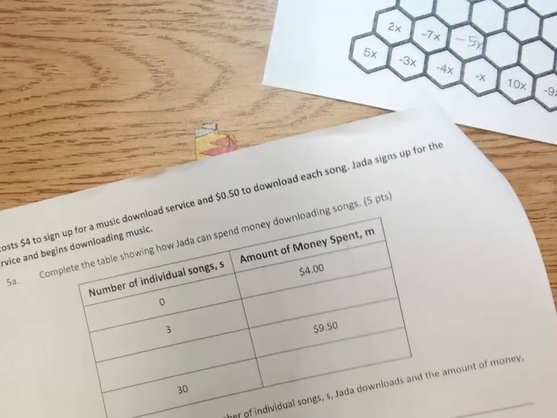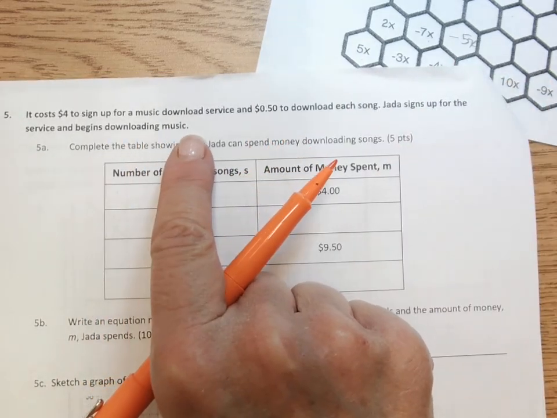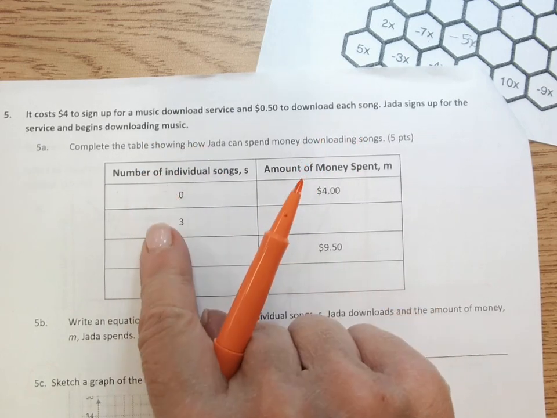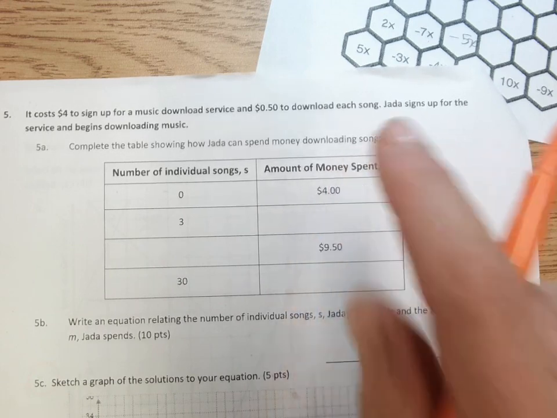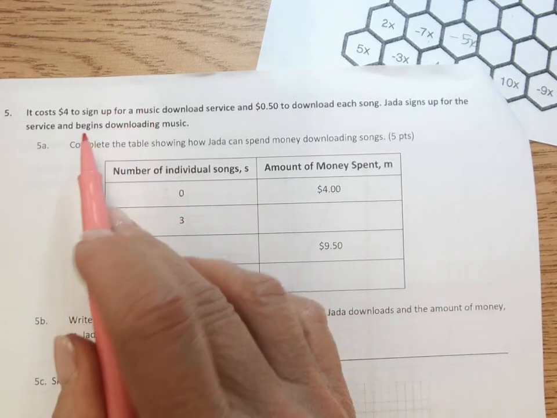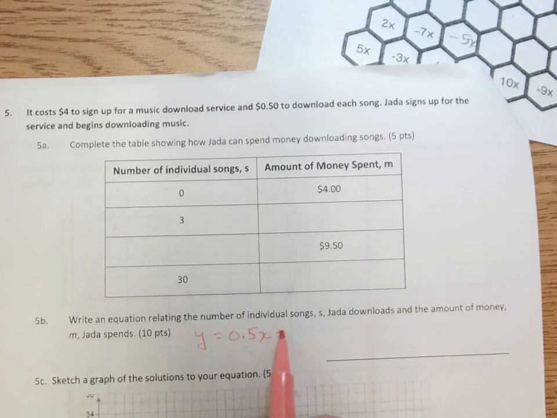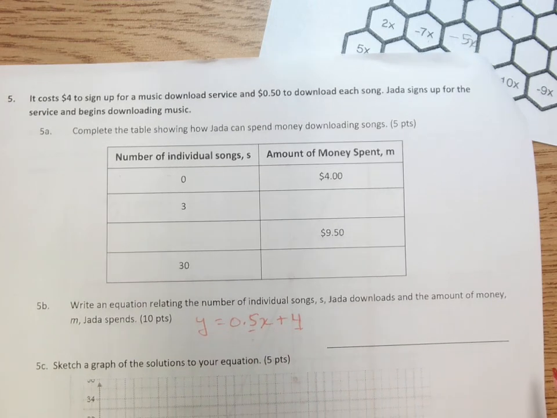Okay, page 5. It costs $4 to sign up for a music download service and 50 cents to download each song. Jada signs up for the service and begins to download music. So 0 songs is $4 because she has to pay that to join. Even if she gets no songs, that's how much she's going to pay. So I'm going to start with my equation. I know that my equation is going to be y equals 0.5x plus $4. It's 50 cents a song, and I start at my $4 fee.